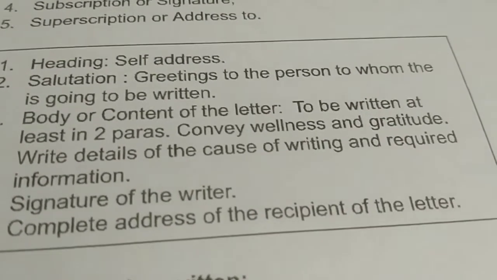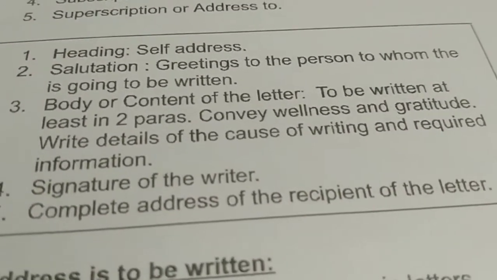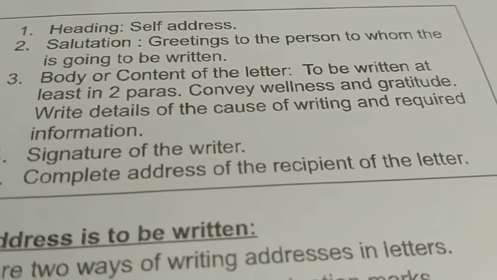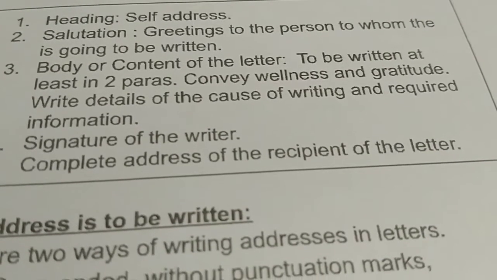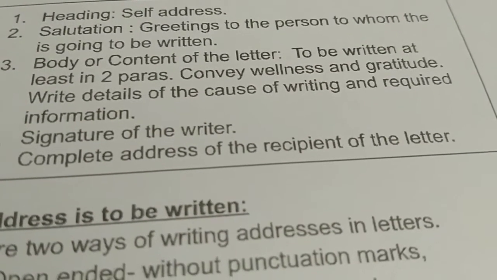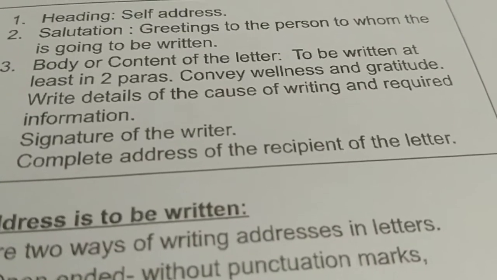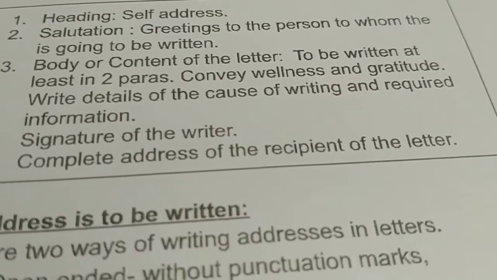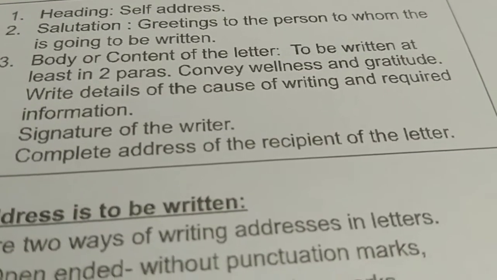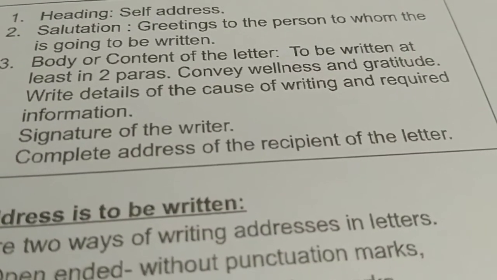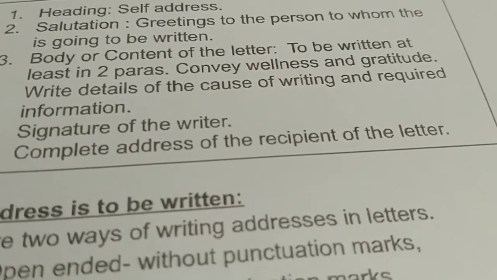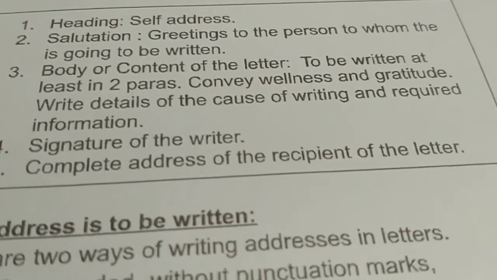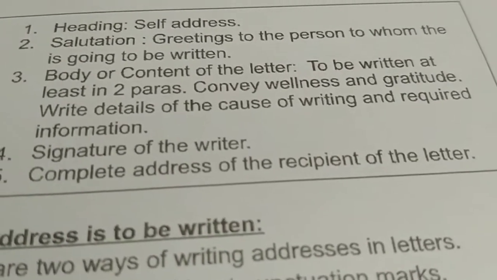In the body, at least two paras will be used. In one para, convey wellness and gratitude, and in the next para, the second para, write details, information or the cause why the letter is being written.